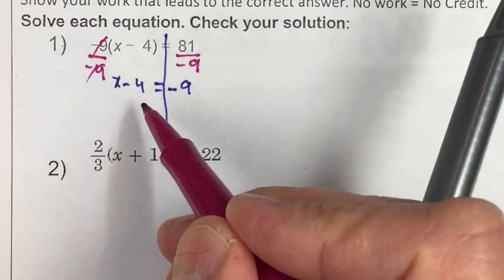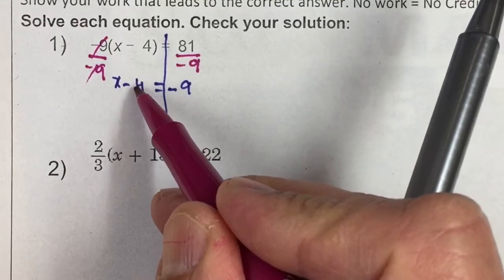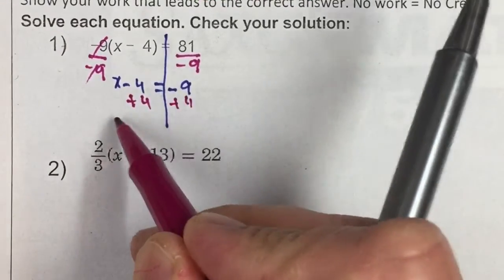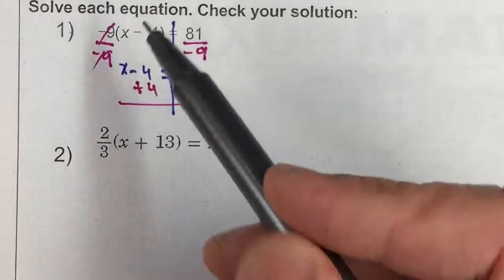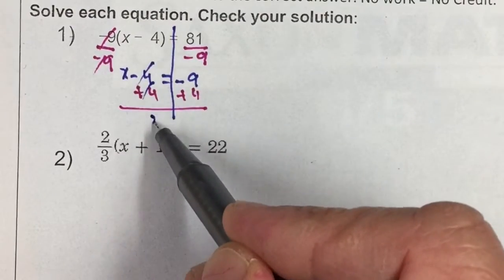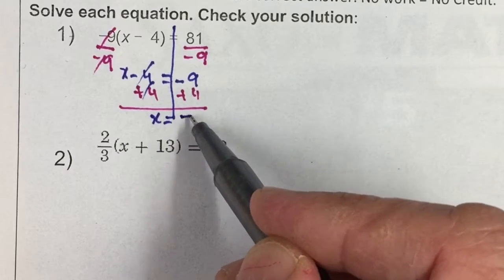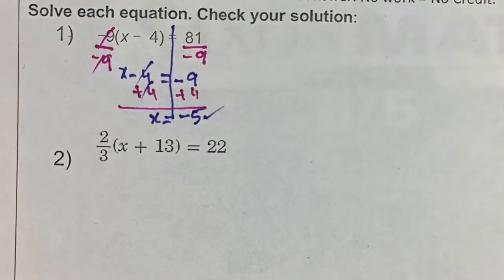The second step is going to be to eliminate the -4 here, so I'm going to add 4, opposite operation, and then this cancels out. -4 and 4, I have x equals -9 plus 4, which is going to be -5. This is my answer for the first one.